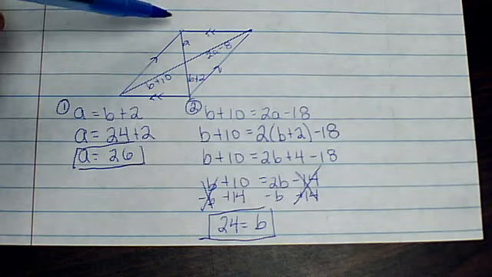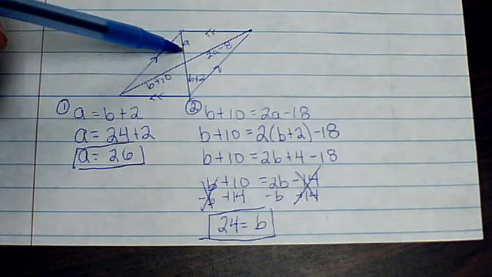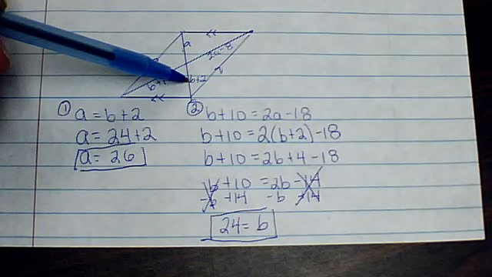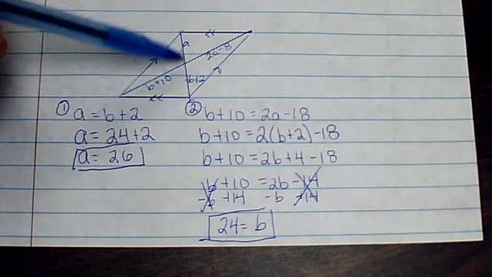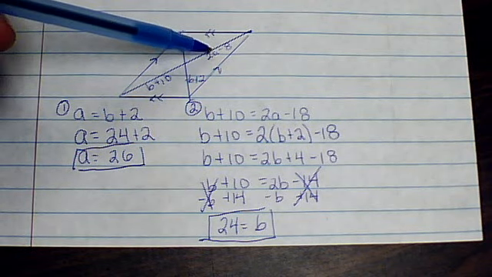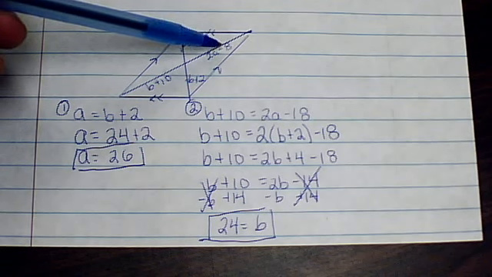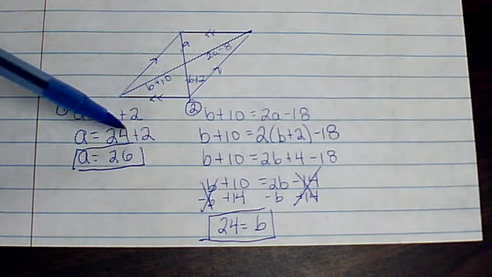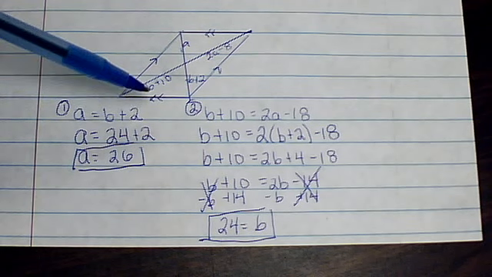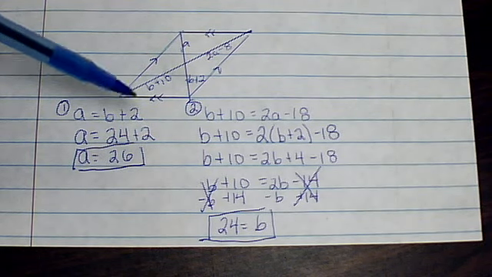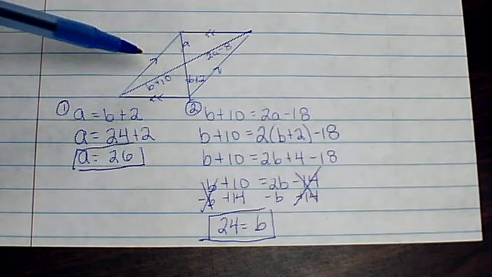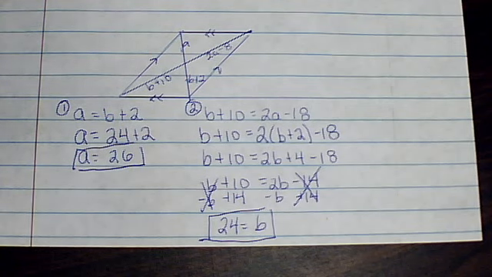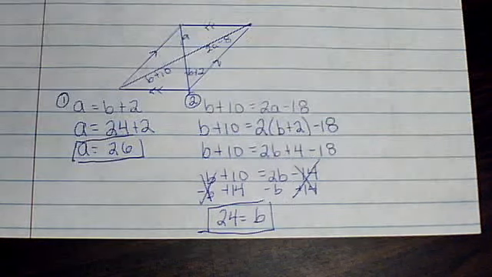So you can kind of check things out too. If these are bisecting each other, A is 26, and this side is 24 plus 2, so those are both 26. Here I have 2 times 26, which is 52, minus 8 is 44. Then I have my B value, which is 24 plus 10, which would be 34. Okay, so I can figure out that these actually do bisect each other. So we now found our value for A and our value for B.